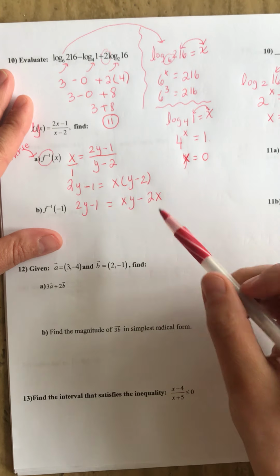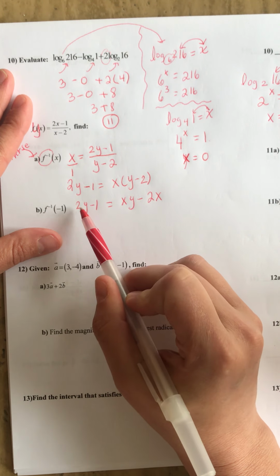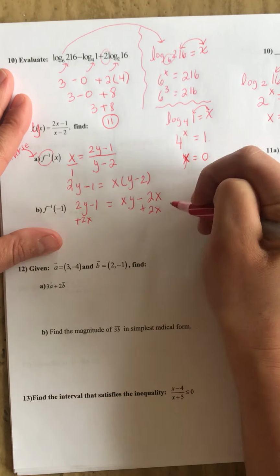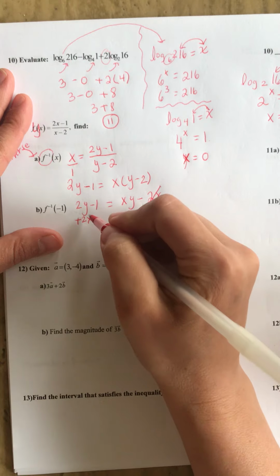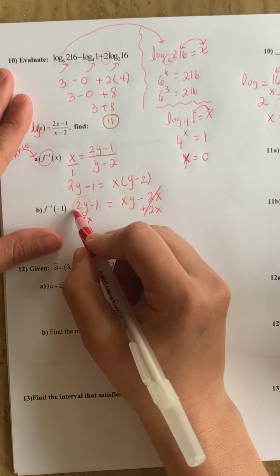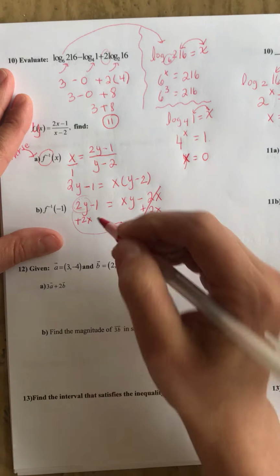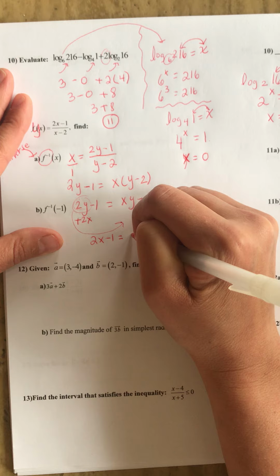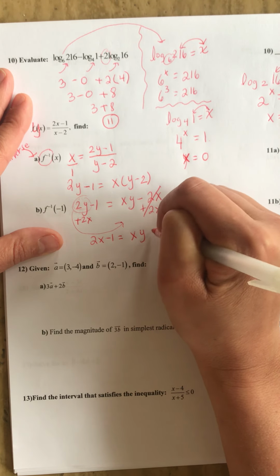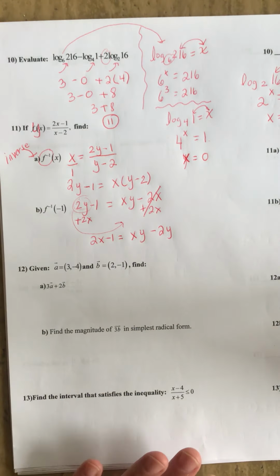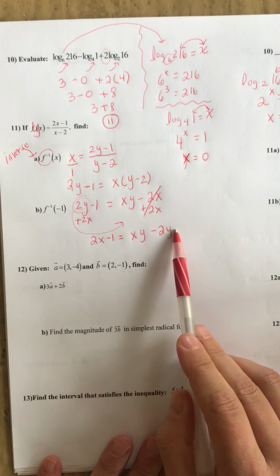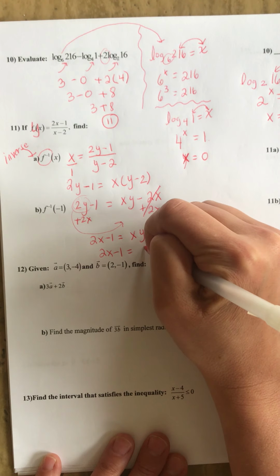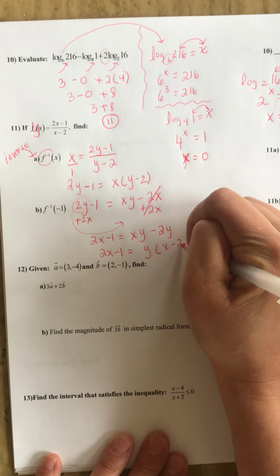So what I'm going to do is move this 2x here and this y here. So I'm going to add 2x to both sides of the equation. Now that's gone. And I'm going to take this 2y and bring it over to the other side by doing the inverse operation. So I have 2x minus 1 equals xy minus 2y. Okay, now you're going to go ahead and pull out your GCF. So I have 2x minus 1 equals, you want to pull out your y here. So you have y times x minus 2.